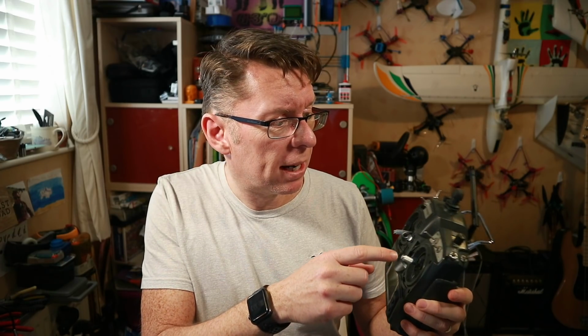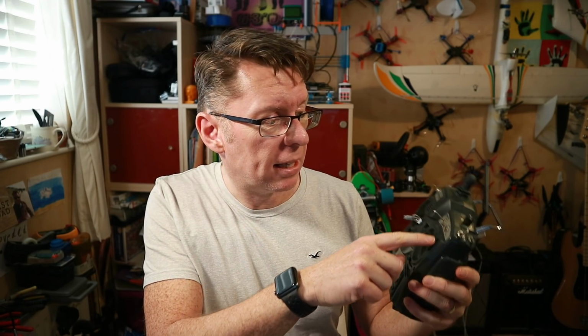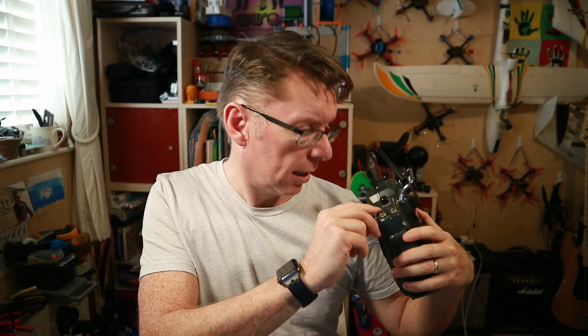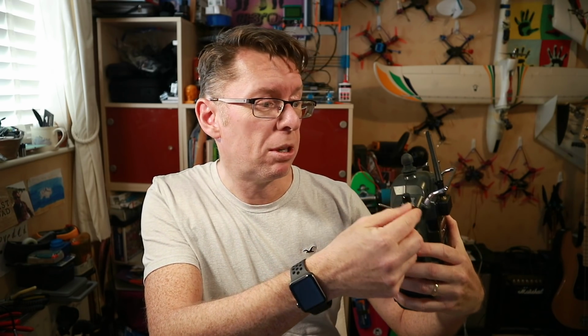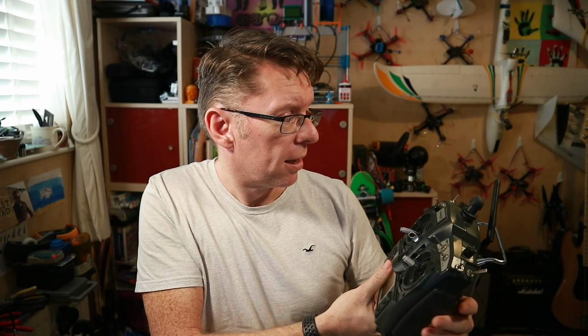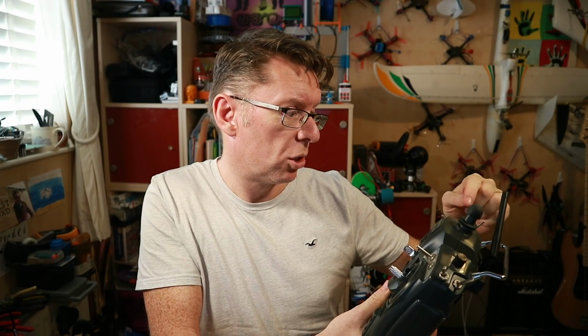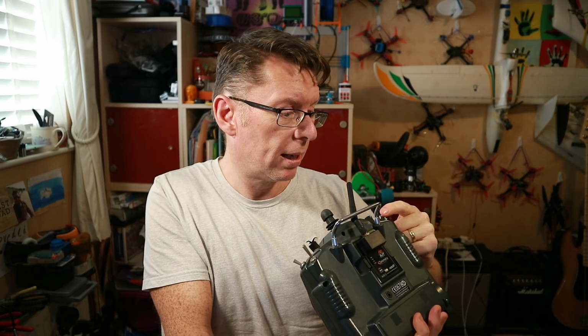How it came was very much a traditional type of software where each of these switches was allocated. This is aileron dual rate. This is your gear switch. That's trainer switch. Flight mode switch, elevator dual rate, rudder dual rate, throttle cut, and it was literally those. That is how radios work.